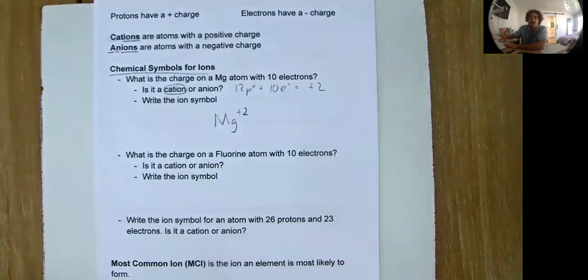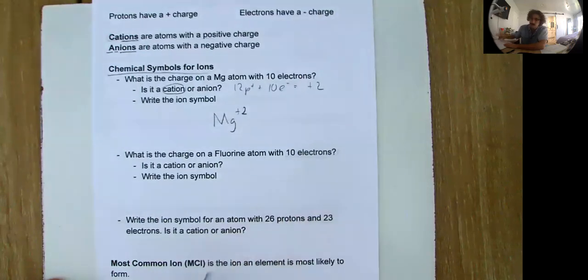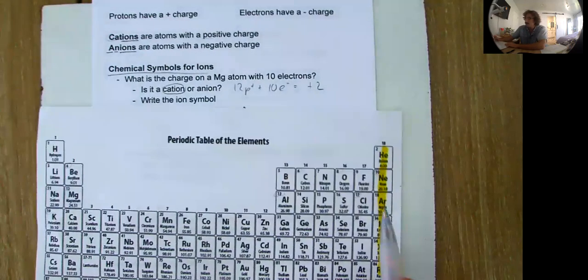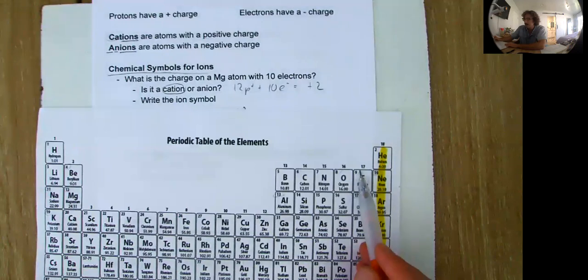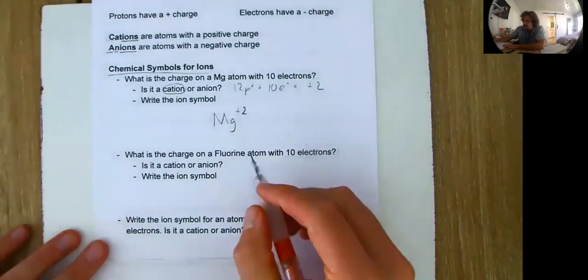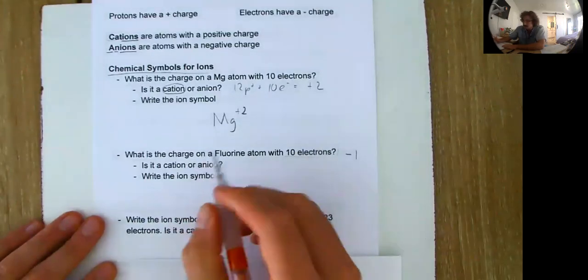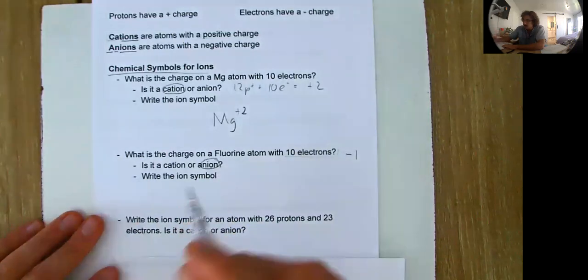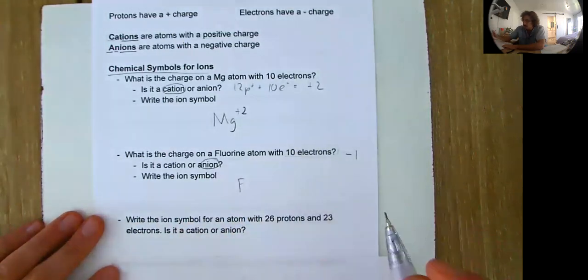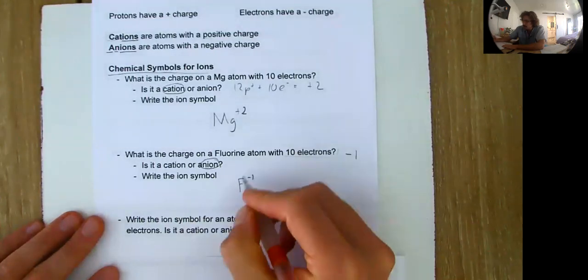Okay, let's move through these pretty quickly. What is the charge on a fluorine atom with 10 electrons? Looking at your periodic table, you can see that fluorine is right here, but fluorine has 9 protons, and it's asking us what is the charge on a fluorine atom that has 10 electrons. So that's 9 positives plus 10 negatives. That gives us a -1 charge. Is it a cation or anion? It's an anion because it's negative. The symbol would be F with a -1, making it fluoride. Okay.